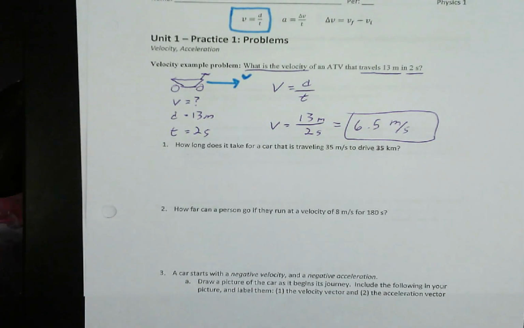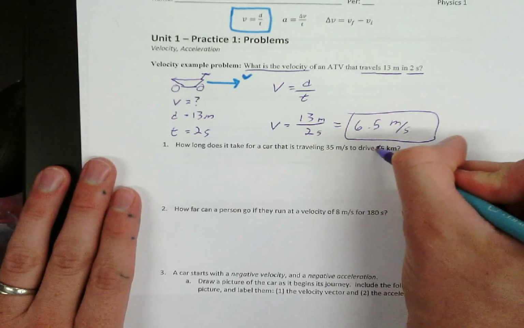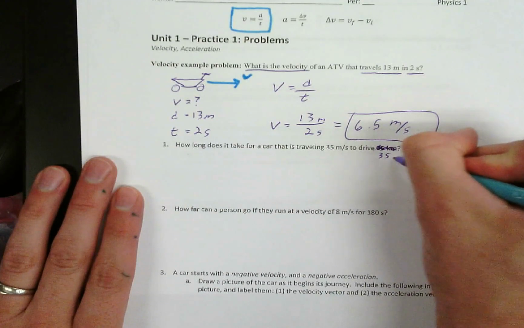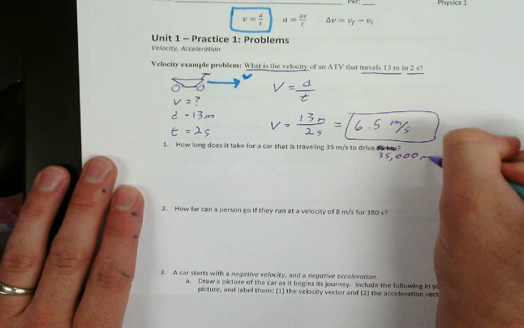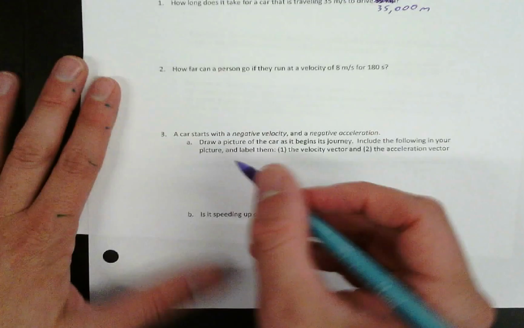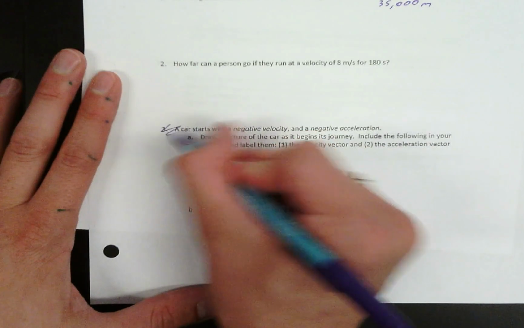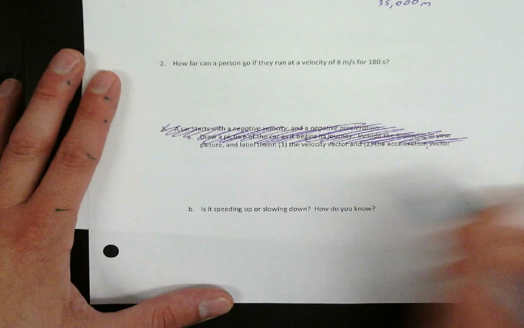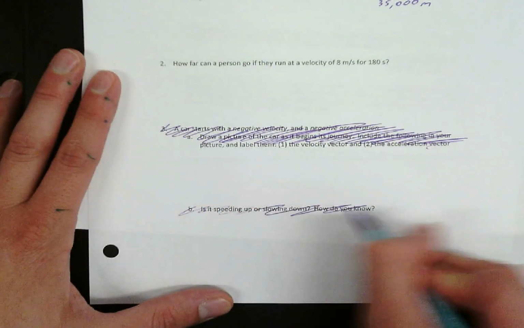Okay? A couple of quick changes. You don't need to convert. We did that already. 35,000 meters should be what this one is. So just make that quick change. And then the second change is you can get rid of number 3. I'm going to change it to a different question because I don't think this one is that helpful. Okay? So for number 3, you can cross that out.